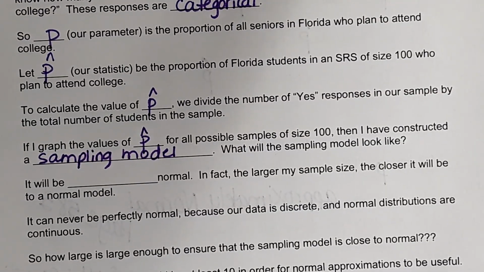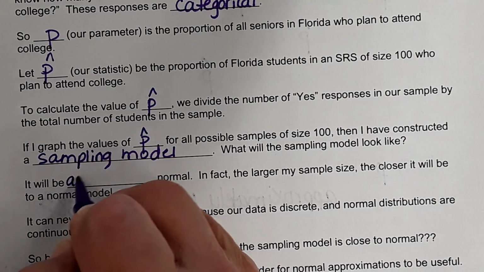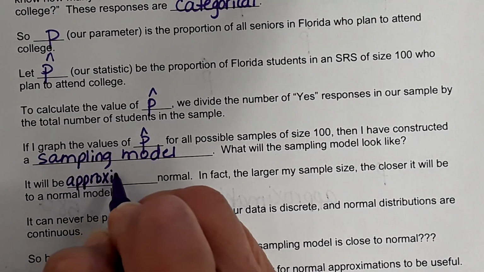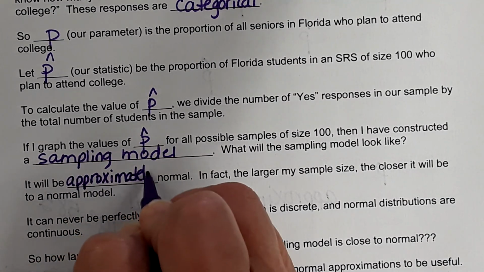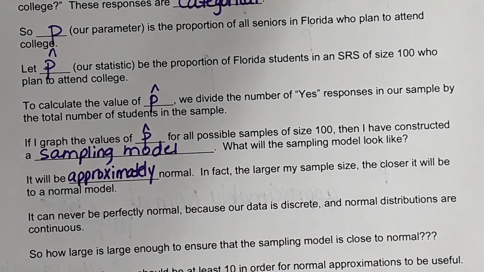So the sampling model is graphing all the sets of our 100. It will be approximately normal. In fact, the larger my sample size, the closer it will be to a normal model. So we want our sample size to be larger.